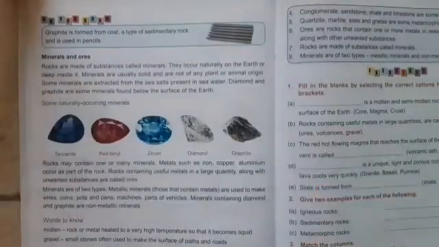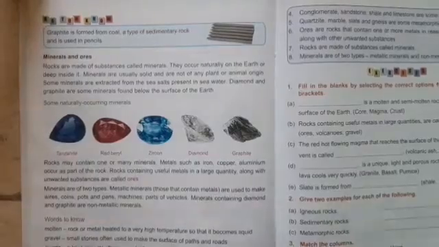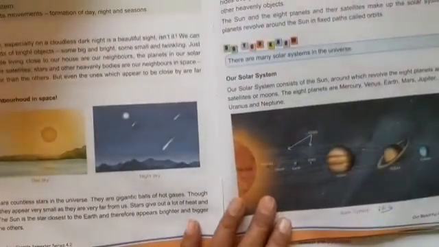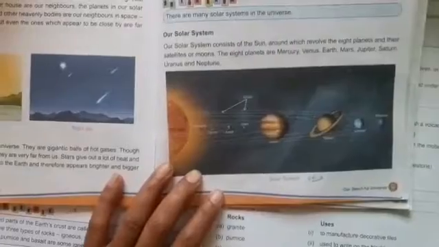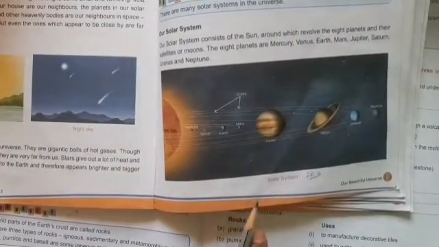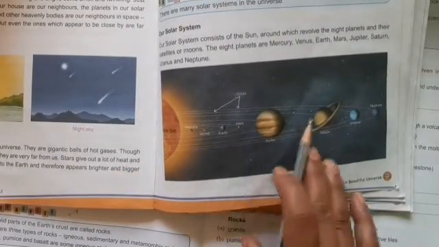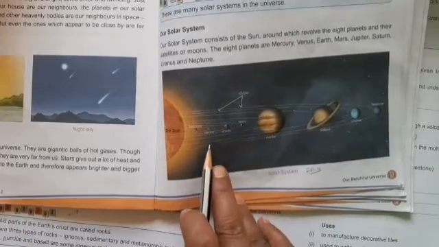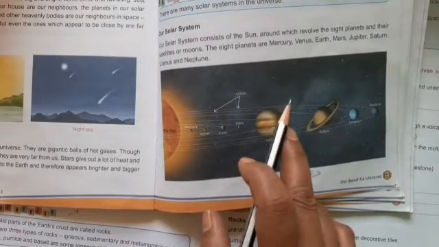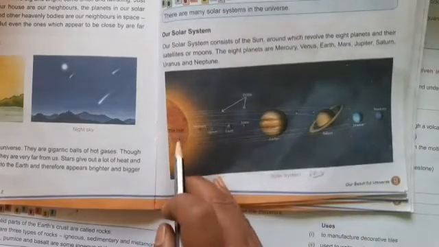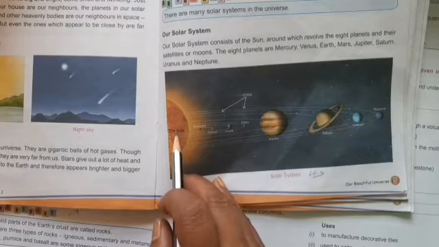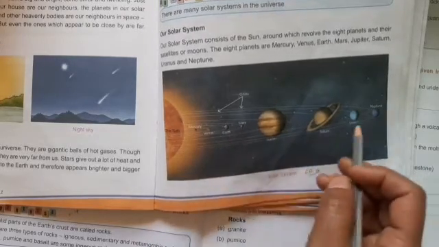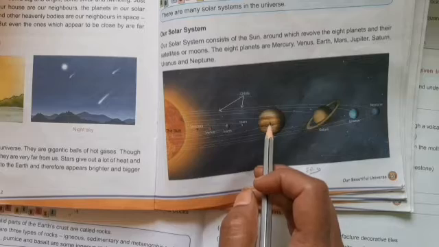Look at this picture, kids. This is the solar system. It includes the sun. In this picture it is the sun. And these are the 8 planets.